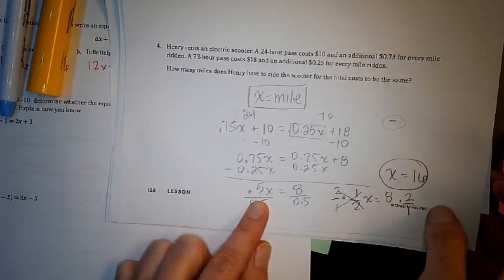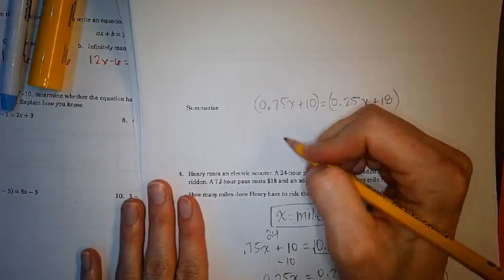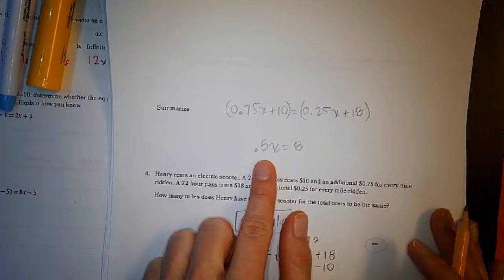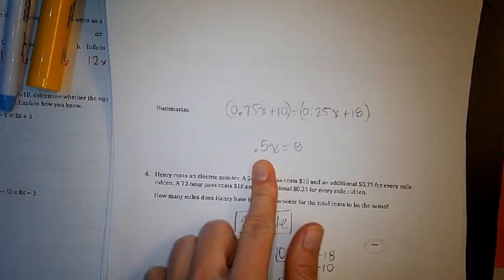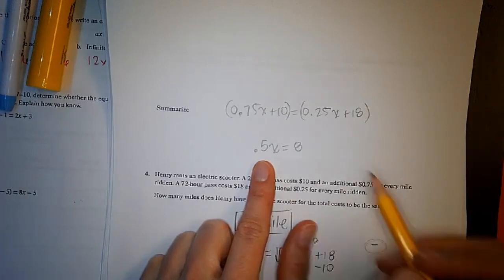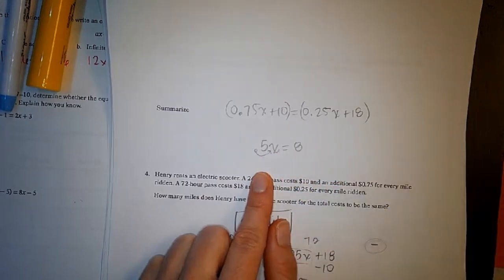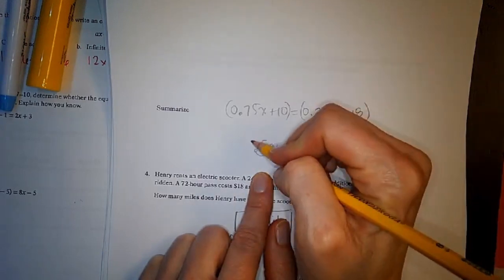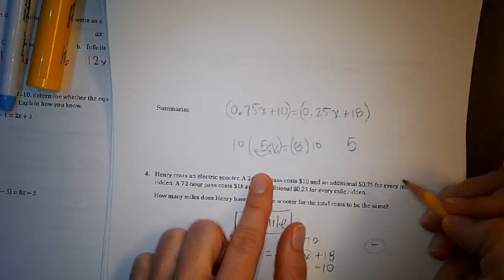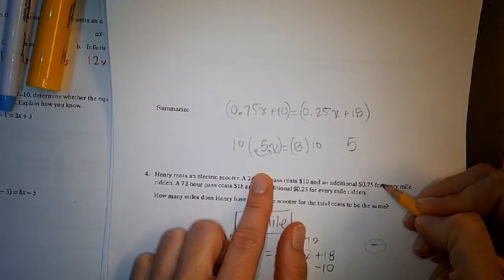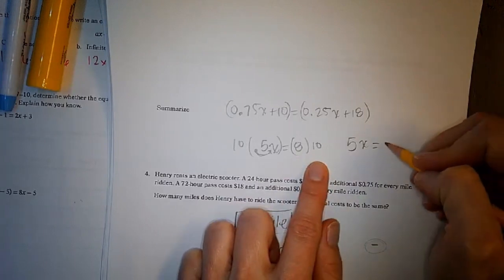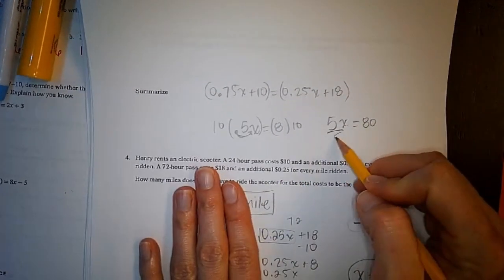Okay, so she said at this point, she multiplied this times 100. Would we need to multiply it times 100? How many decimal places? 1. So what should we multiply it by? 10. So if we multiply this times 10 and this times 10, we get 5x equals, what's 8 times 10? 80. What's 80 divided by 5? 16. Same idea. Just pay attention to your place value.